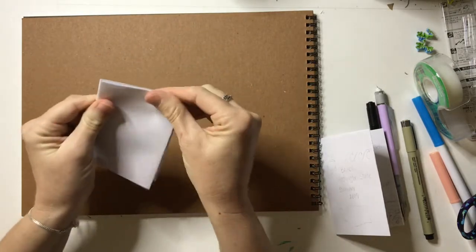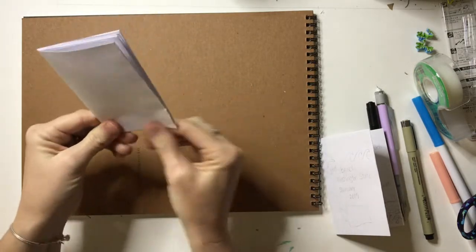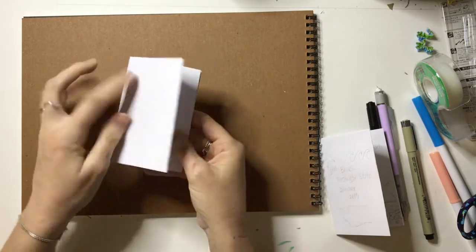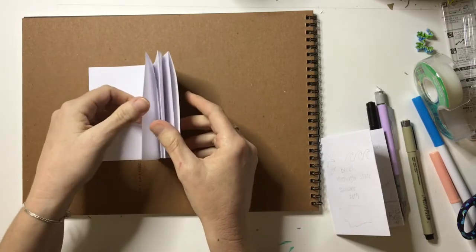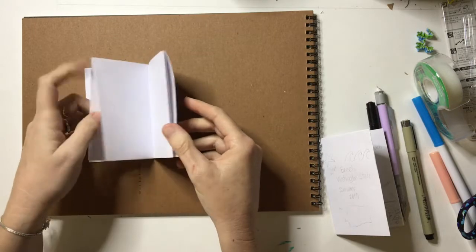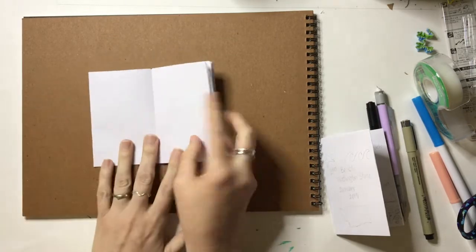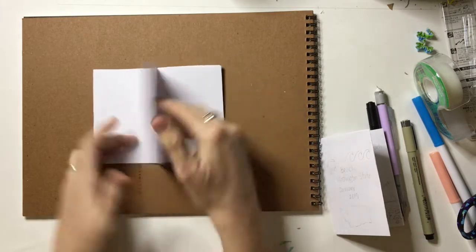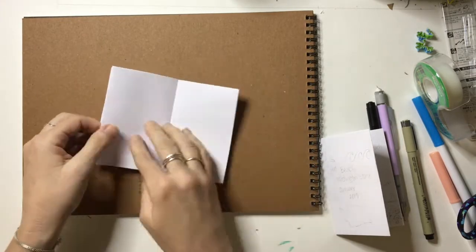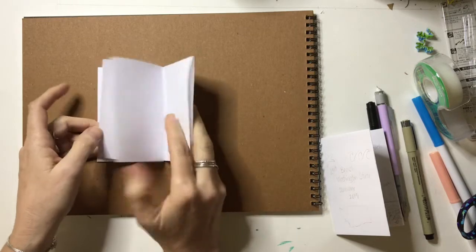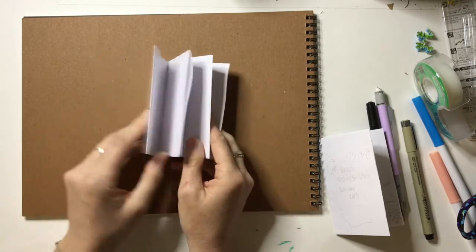And then you have a book. I believe they call it a zine. So front, middle, 1, 2, 3, 4, 5, 6 pages, and you could write and draw, write and draw on one side. That'll keep it nice and short.